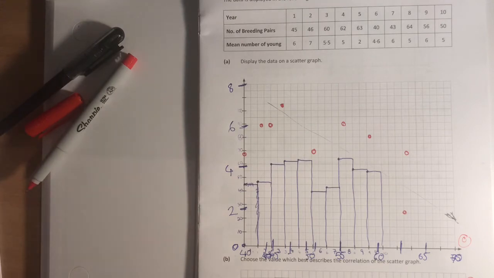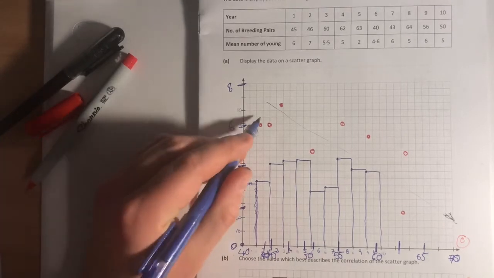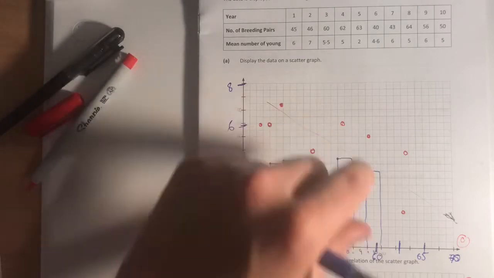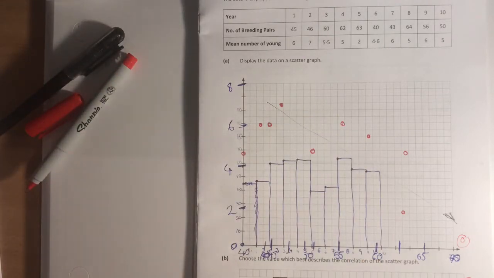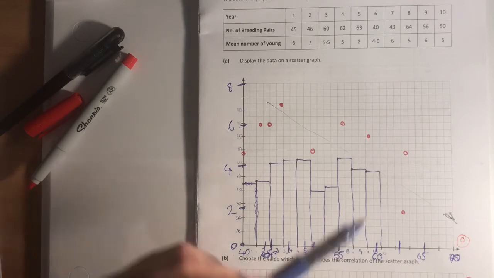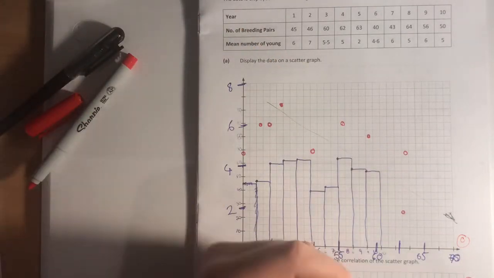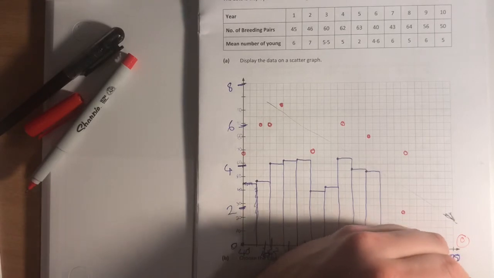So that's probably the next question, in fact. Choose the value which best describes the correlation of the scatter graph. So a scatter graph, guys, is when we've loads and loads of dots around our page, and if we see them really forming a line, then it's going to be quite a strong correlation. So I would maybe put it with this one over here, that I can definitely see a trend going down, okay? So it's going downhill, which means it's going to be negative, so I would select that one there.